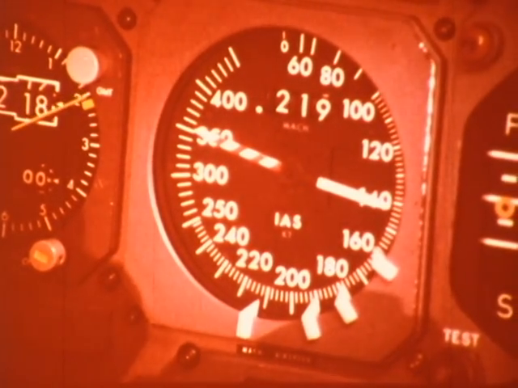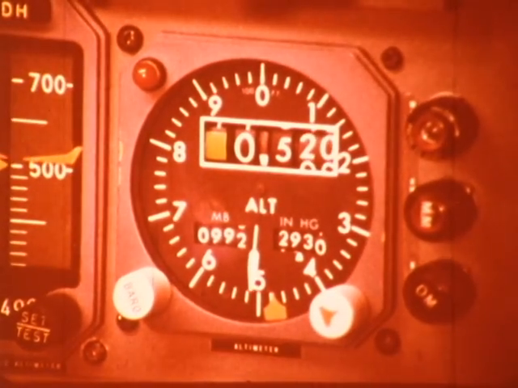V2 plus 10. Reaching a safe altitude, he makes a turn to the downwind leg for his circling approach.